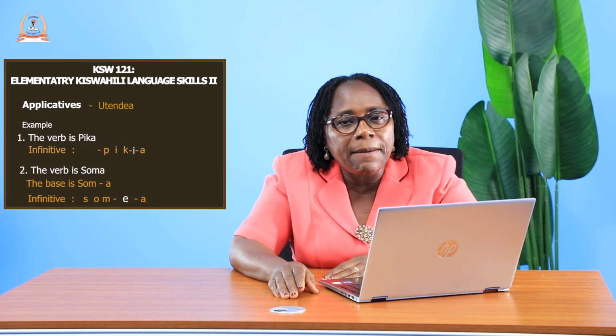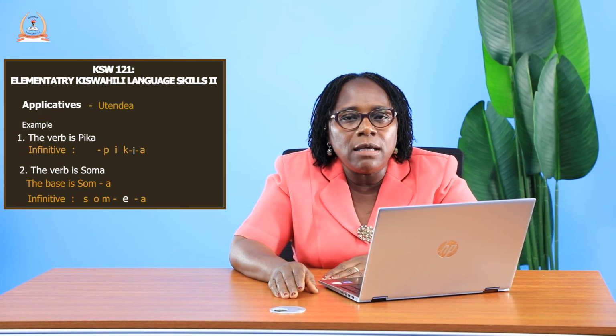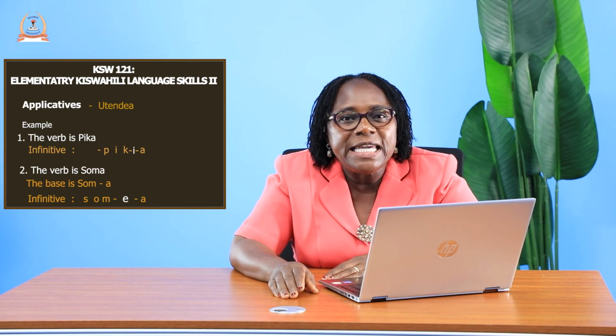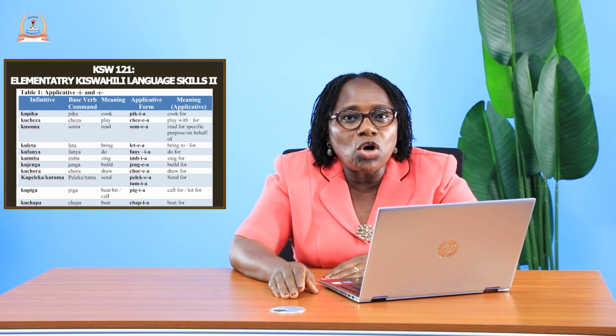Whenever you see the stem of the verb has the vowels E, I and U, normally the applicative should be E. And if you have the stem with A and O, the applicative is A. Look at the table. The first table shows you where you apply E and where you apply A.